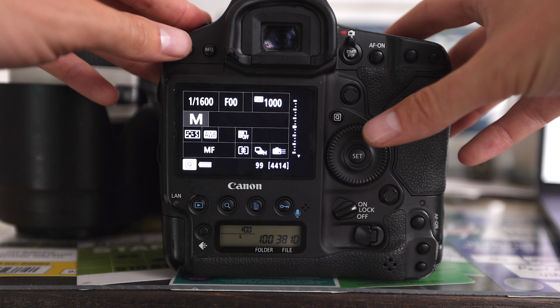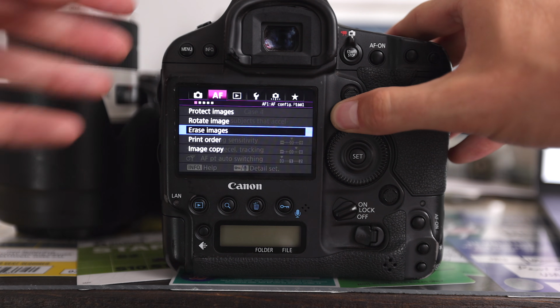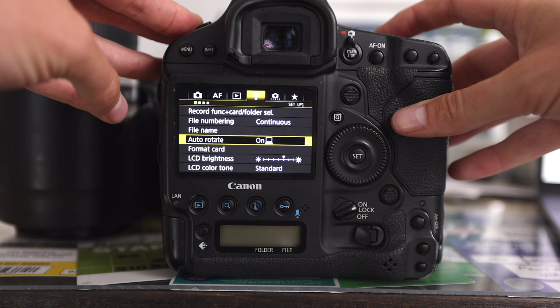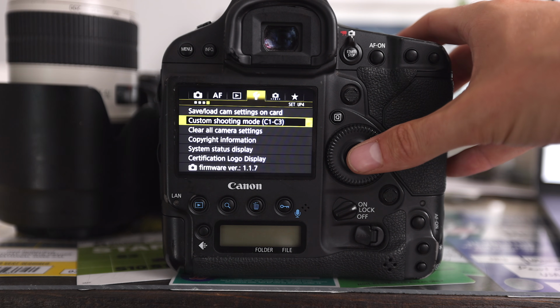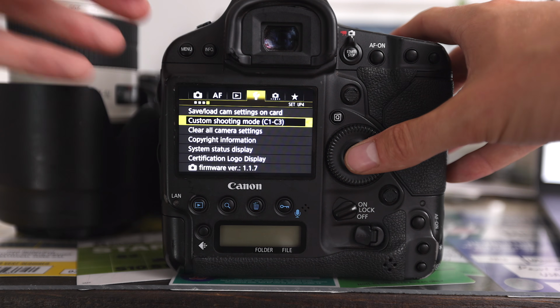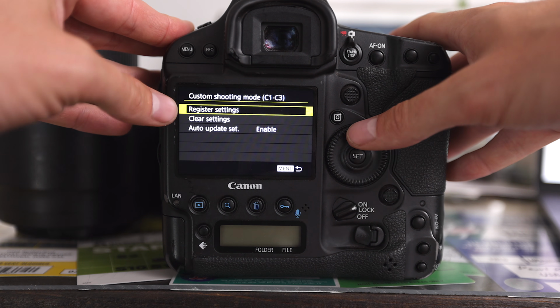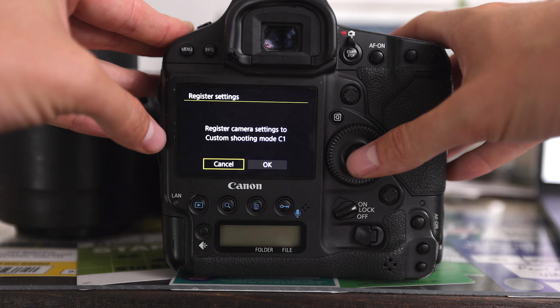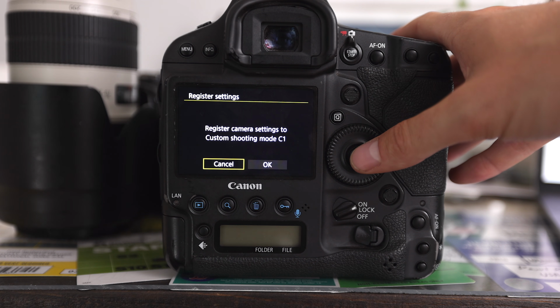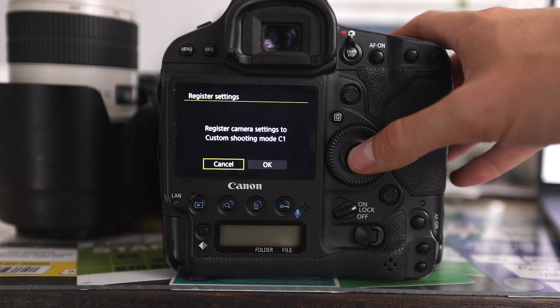All right, when setting up the custom modes, hit the menu, go to the yellow little wrench section here under the settings, go over to the last section. This is typically for Canon. I'm sure it's pretty similar for any other brands of cameras. Go to custom shooting mode, register settings, and you're going to hit custom shooting modes, C1. All right, I'm going to cancel because I already have stuff set in there, which I'll show you.